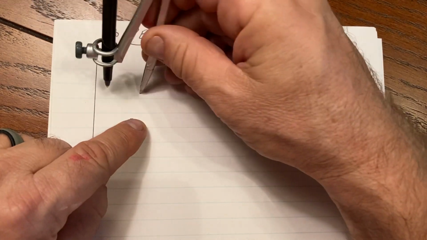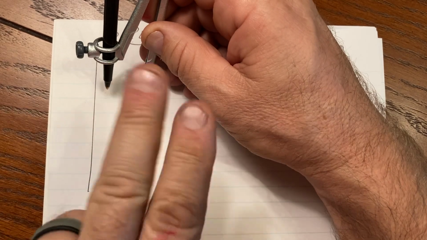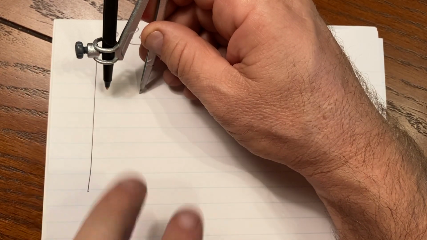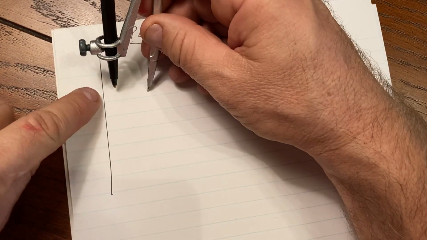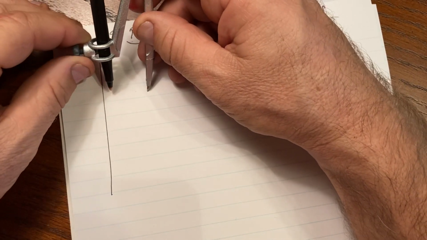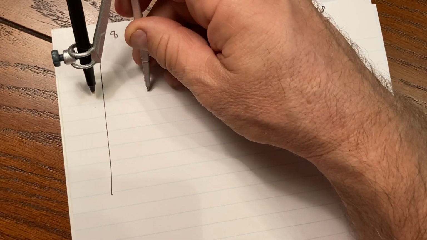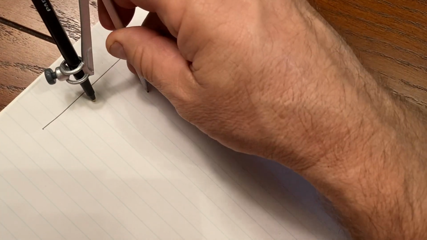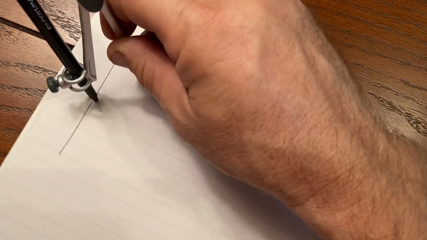So pointing the compass right on that point, I'm going to swing an arc. The arc that I make has to intersect this line twice. Right now, if I swing an arc, that arc is not going to go through this line twice. So I have to extend the length of the compass. Now it will. Put that down. Move the paper. Let's try that again.